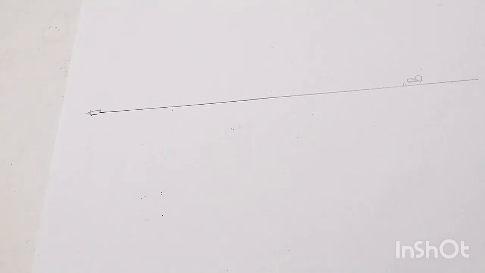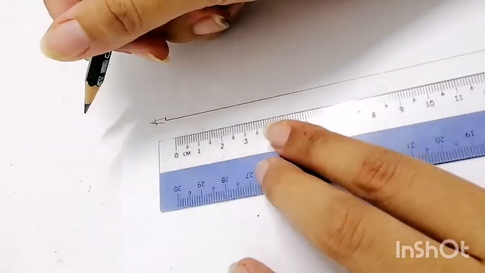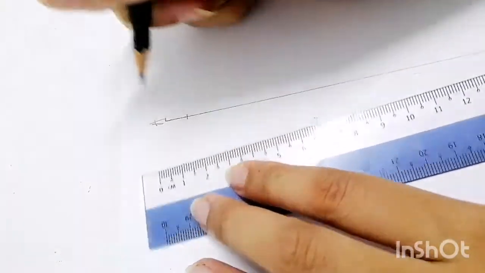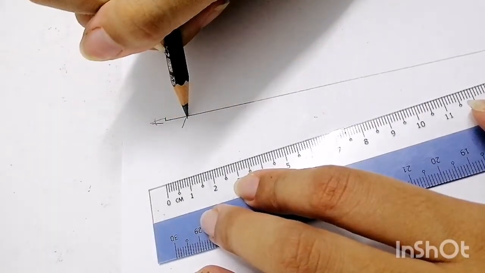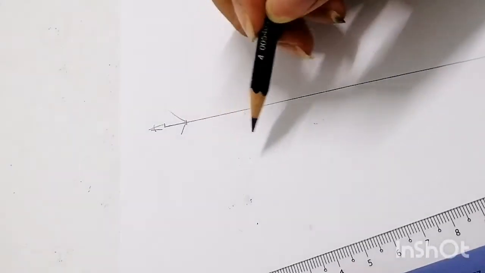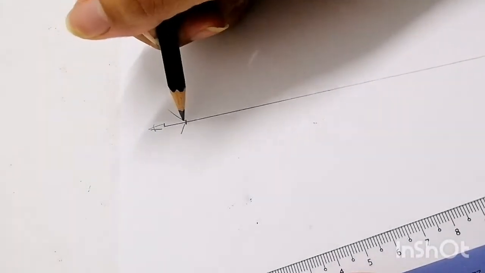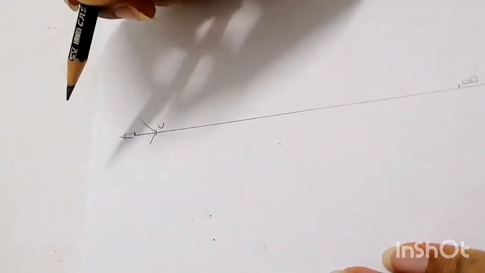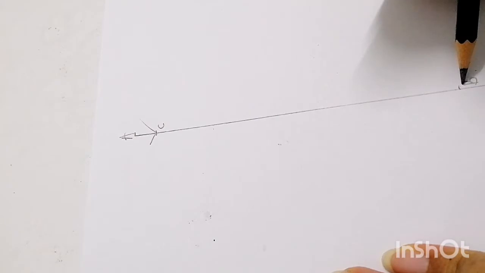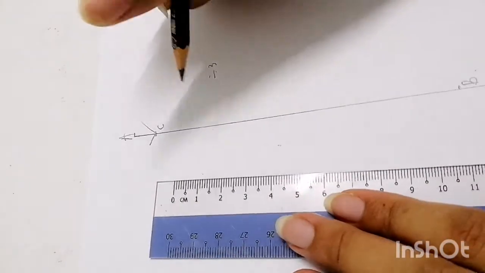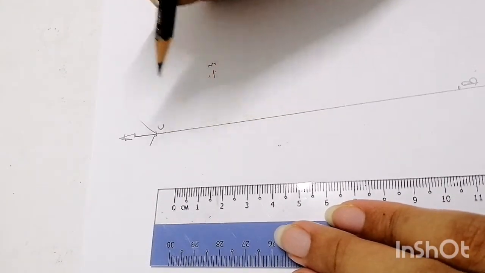So I'm going to go down like 1 cm from the A line to mark the hairline of the face. I will call this hairline line C. So this hairline, from C to B, I'm going to divide into 3.